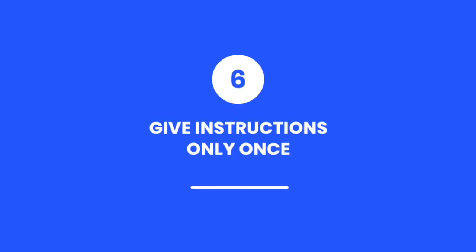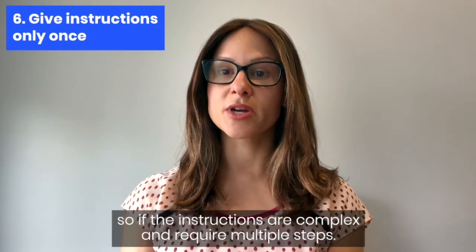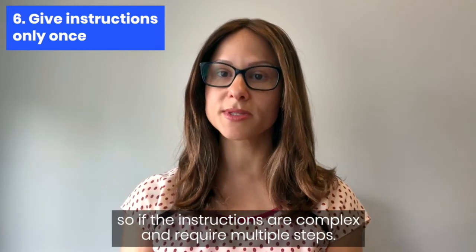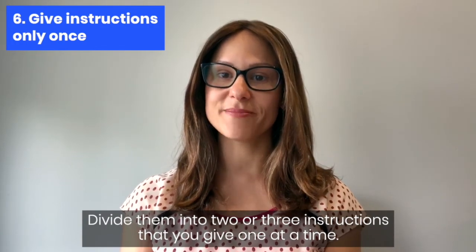6. Give instructions only once. It's best to give instructions only once. So if the instructions are complex and require multiple steps, divide them into 2 or 3 instructions that you give one at a time.